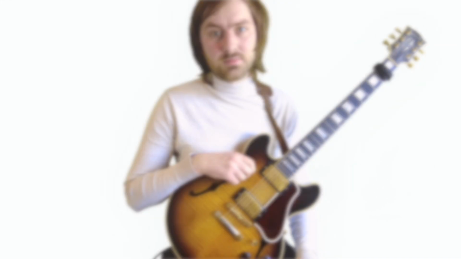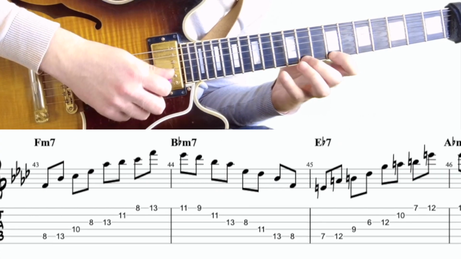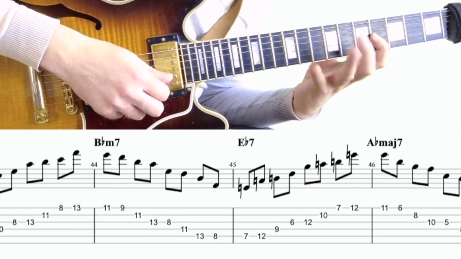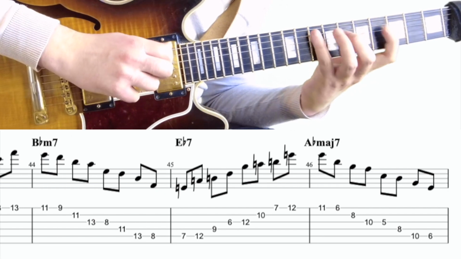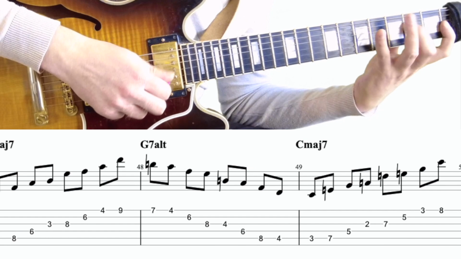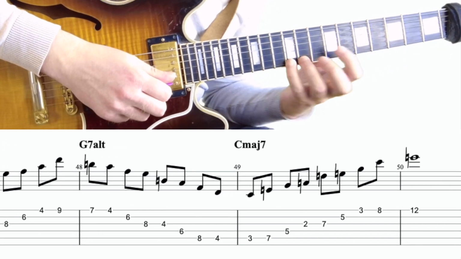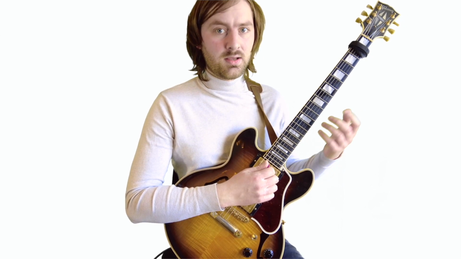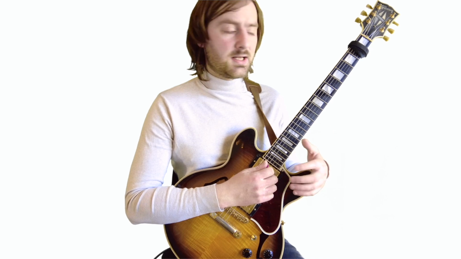So first of all, let's look at an example that uses the 2-1-2 concept through the opening changes in All the Things You Are. Hopefully you hear how that gave us a really nice arpeggio-like quality through the changes, and it flowed really nicely. So let's look at what's going on there.